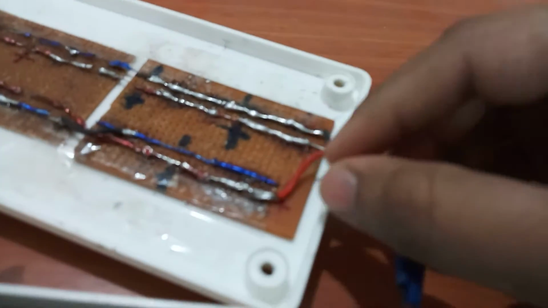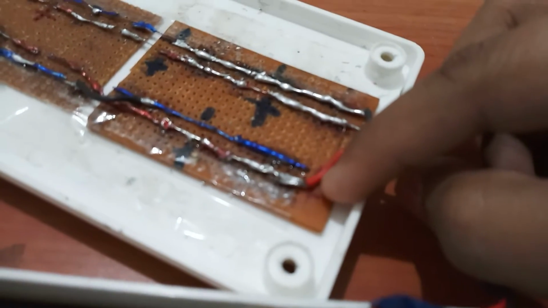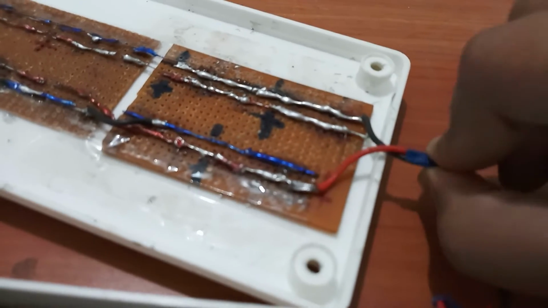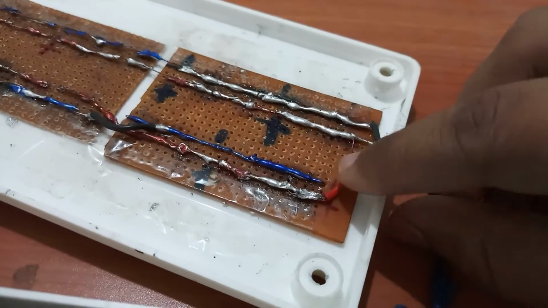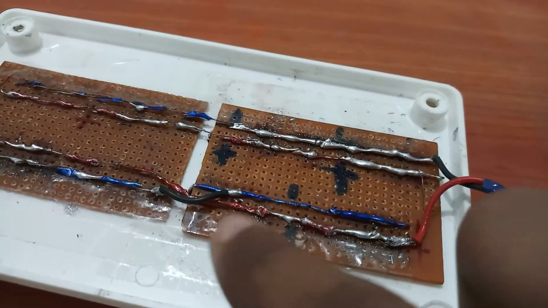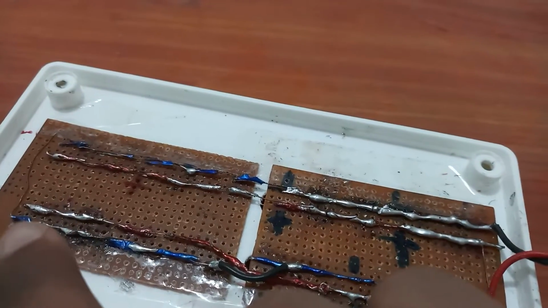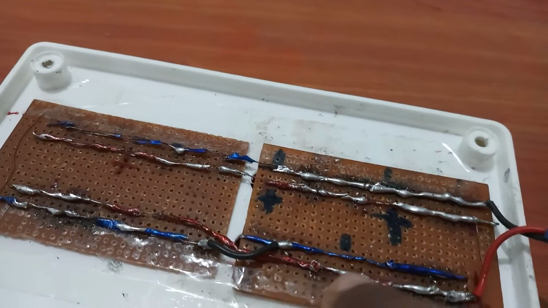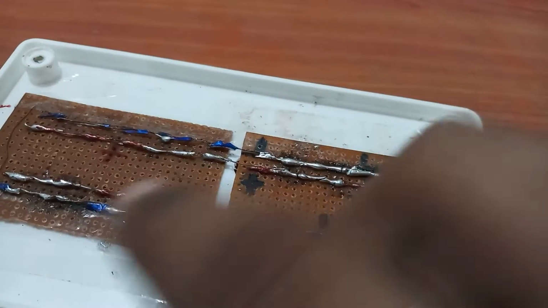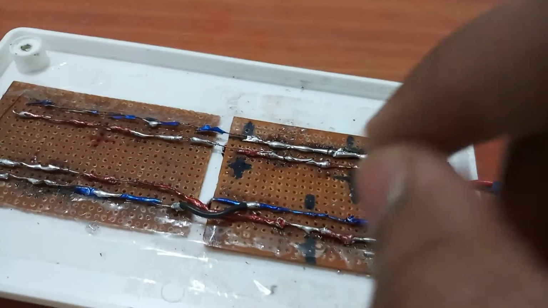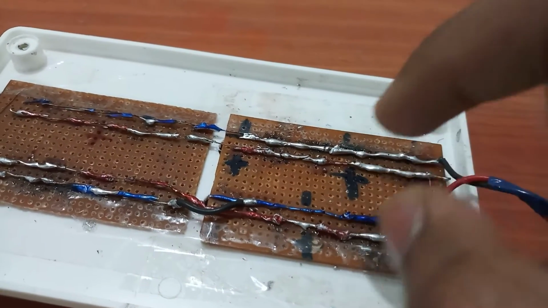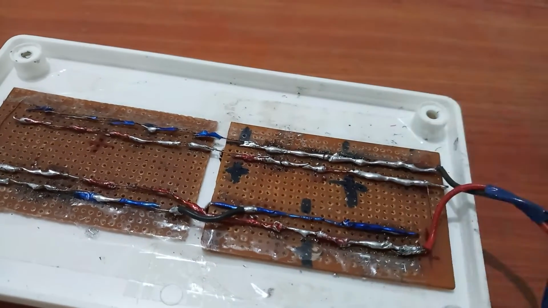And this is the positive terminal, and this is the negative terminal. The black wire is the negative terminal, and the red wire is the positive terminal, which I have marked. The red one is the positive terminal from this line, and until here it is a positive terminal. And the blue one I have marked with a permanent marker, so that it's easy to make out which is negative and which is positive.